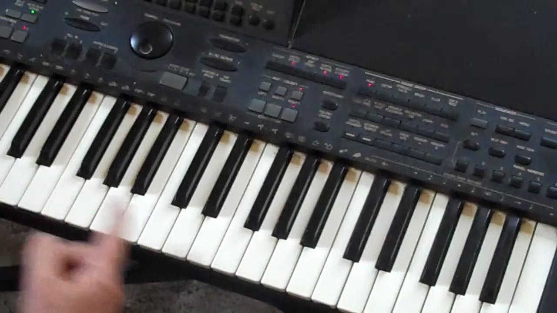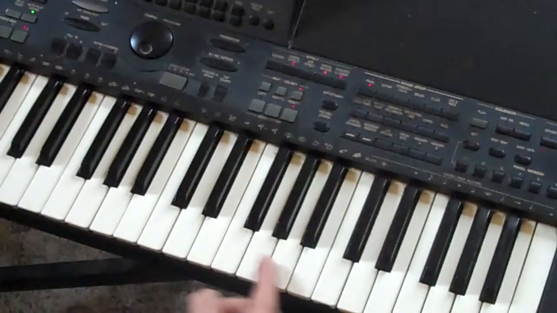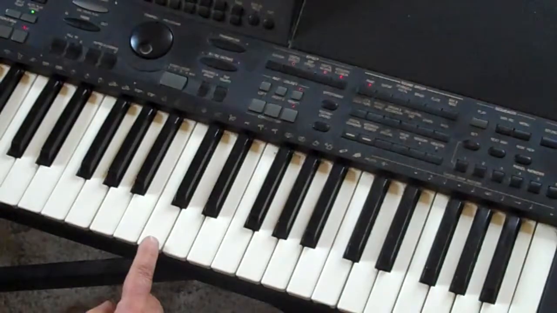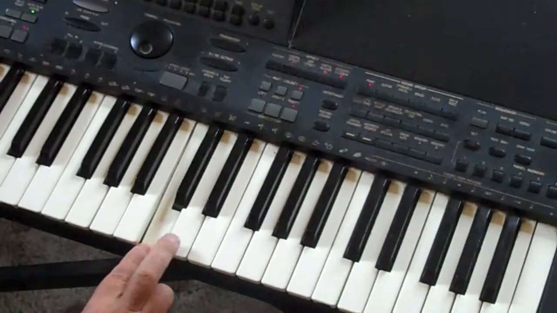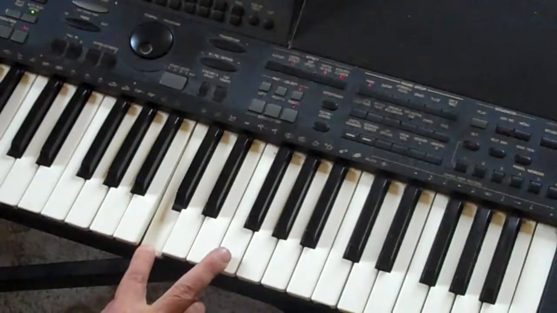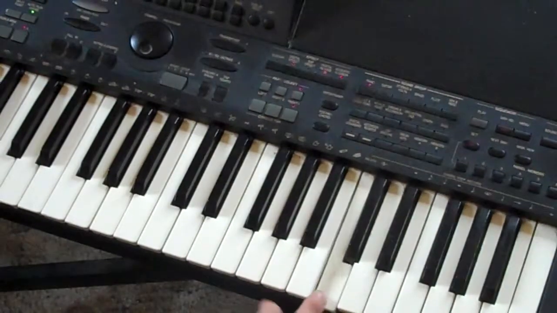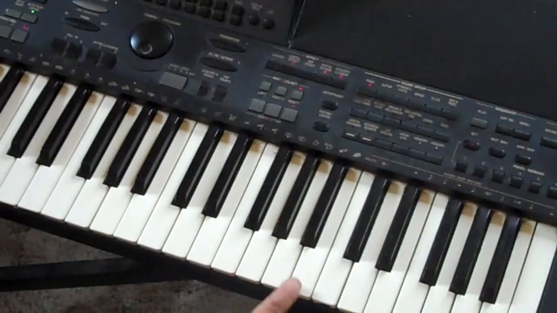But basically, if we look at our C scale now, which just happens to have no black notes in it, you'll see a formula. Start on that note, whole step, half step, whole step, whole step, whole step, half step. 2 wholes and a half, 3 wholes and a half. That's your scale formula, and we'll talk about that in the lesson on music scales part 2.